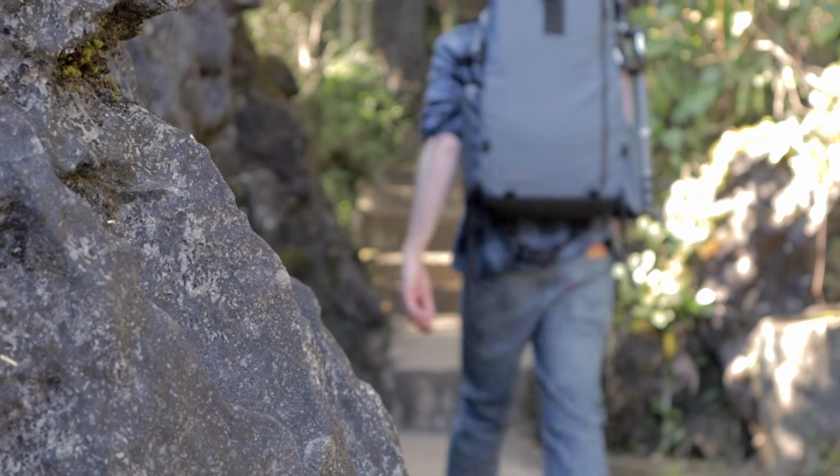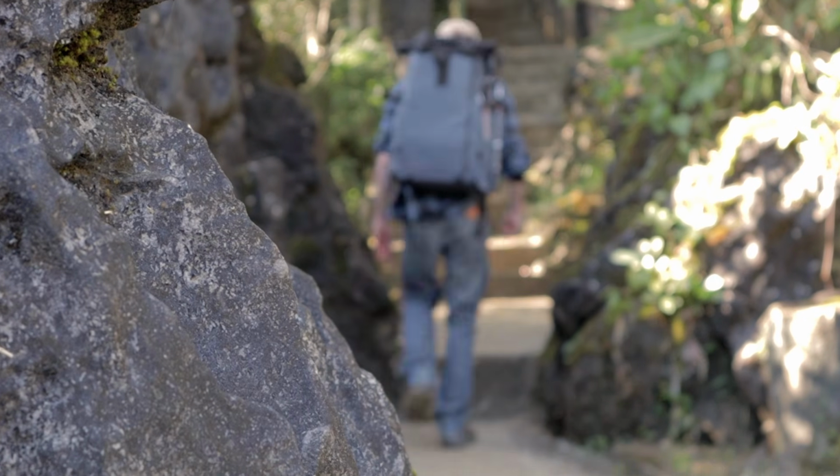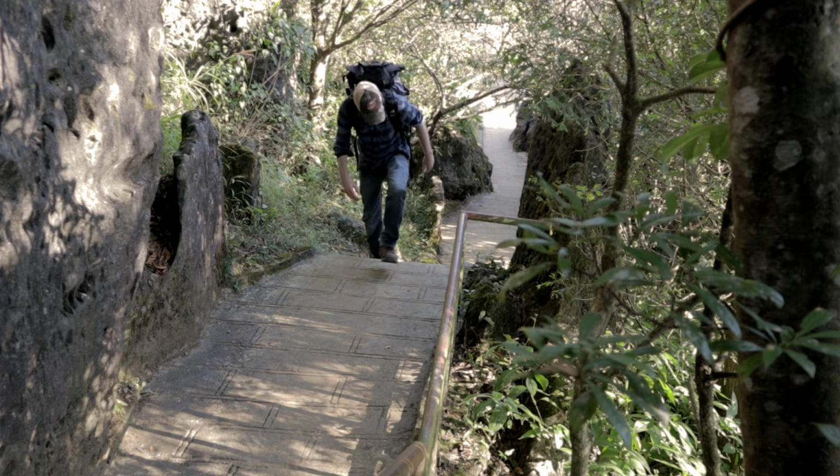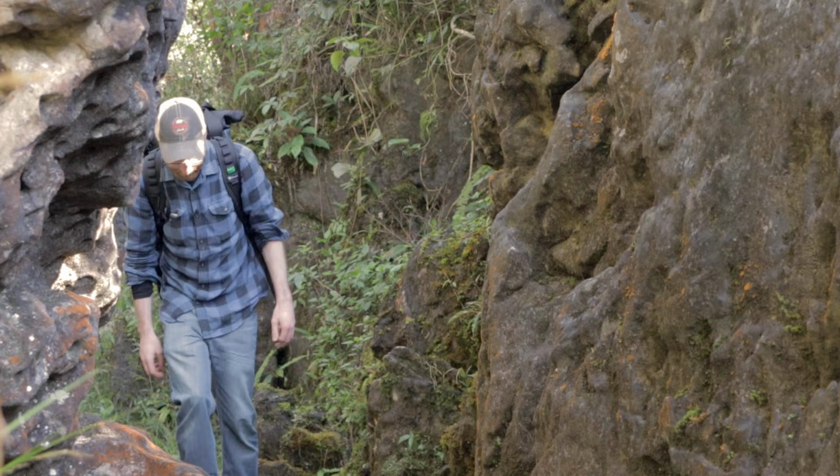So I'm almost to the top. It's quite the climb to get up here, but luckily there's a whole bunch of steps. And I'm in this spot right now called the Rock Garden, which is pretty cool. There's all these rocks here. They look kind of like volcanic rock, but I'm not too certain. But it would maybe be an interesting place to photograph through here.